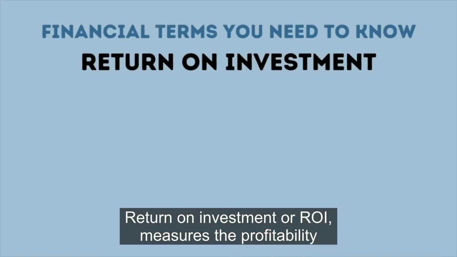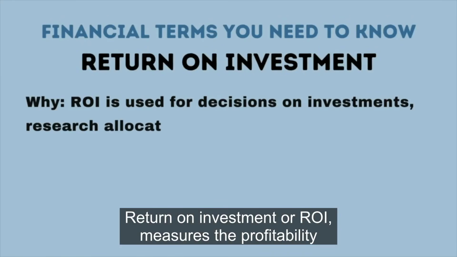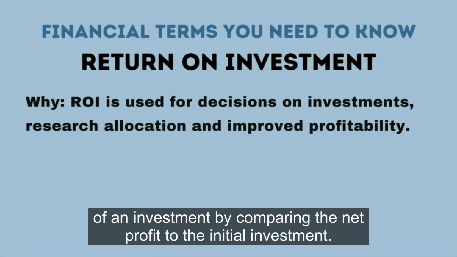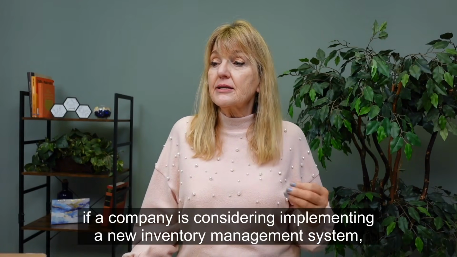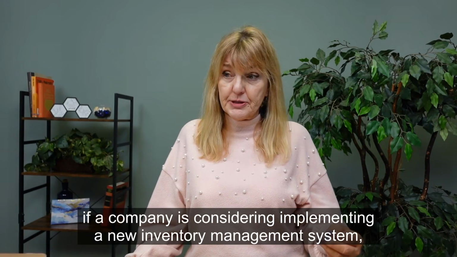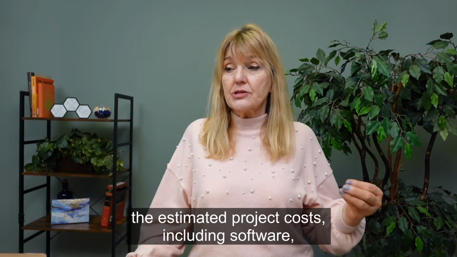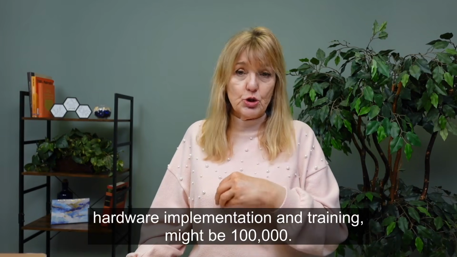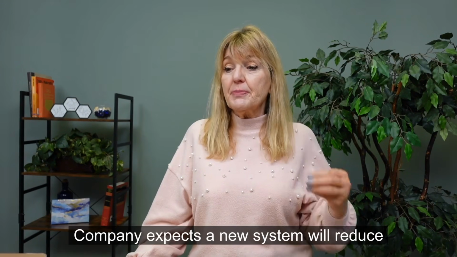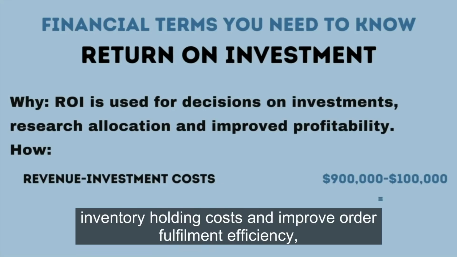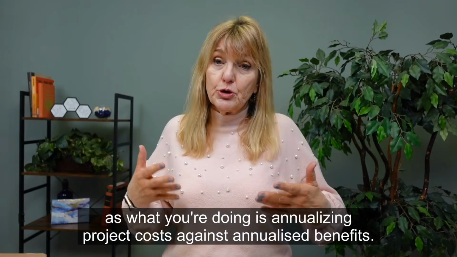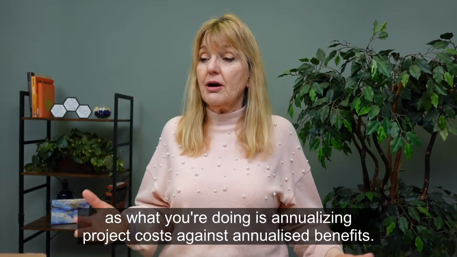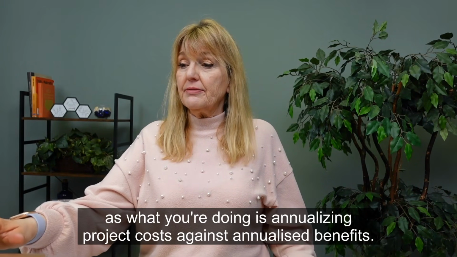Return on investment, or ROI, measures the profitability of an investment by comparing the net profit to the initial investment. So for instance, if a company is considering implementing a new inventory management system, the estimated project costs, including software, hardware, implementation, and training, might be $100,000. The company expects the new system will reduce inventory holding costs and improve order fulfillment efficiency, because what you're doing is annualizing project costs against annualized benefits.